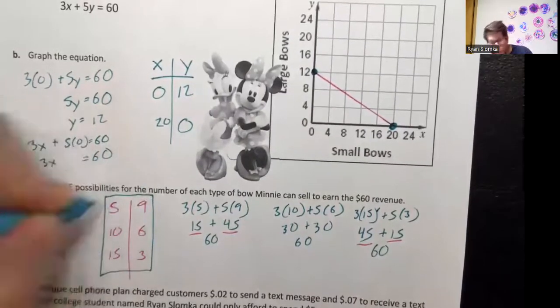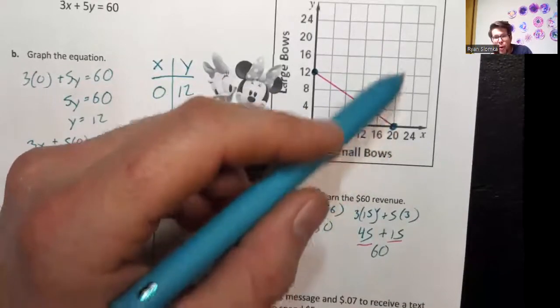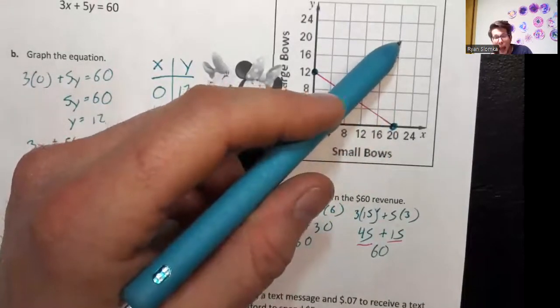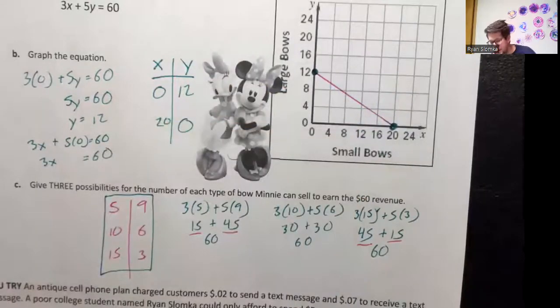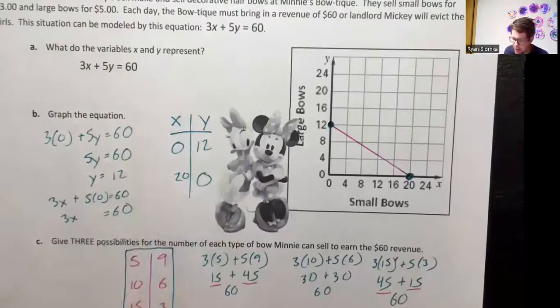Now, if you're thinking more realistically, you're thinking to yourself, well, Mr. Slomka, you could sell 20 small bows and 20 large bows and make extra money. Absolutely, yes, you can. But in this situation, we're just trying to see if we can break even. So we have an equation that is equal to 60. So we're trying to hit that mark directly head on. So this process is very straightforward and simple.